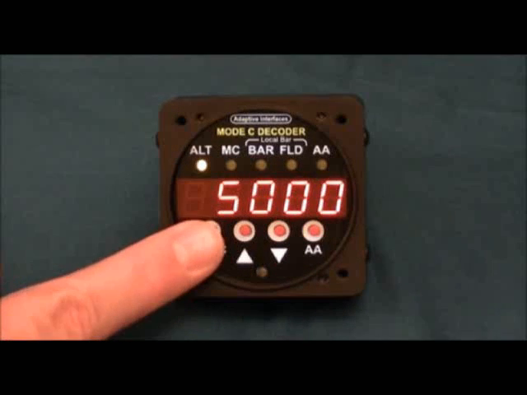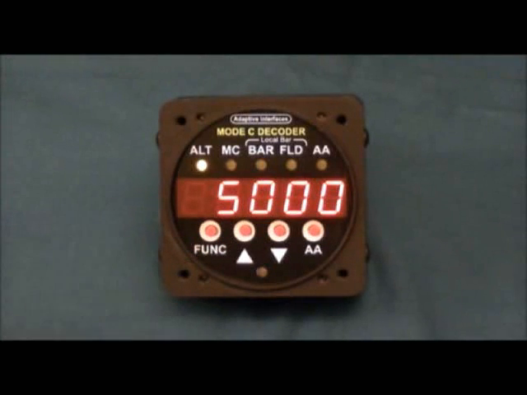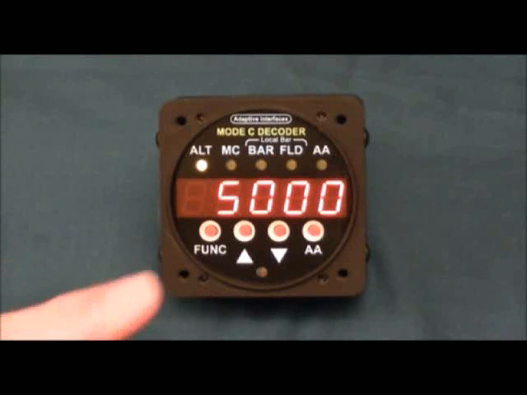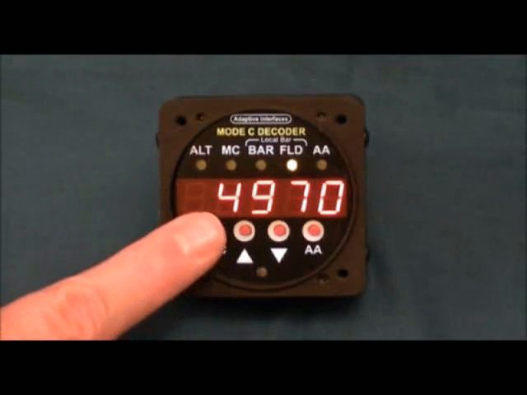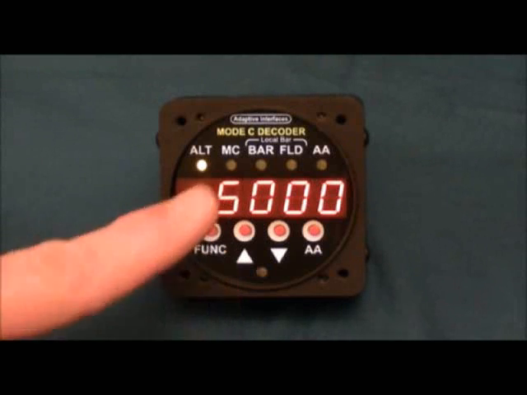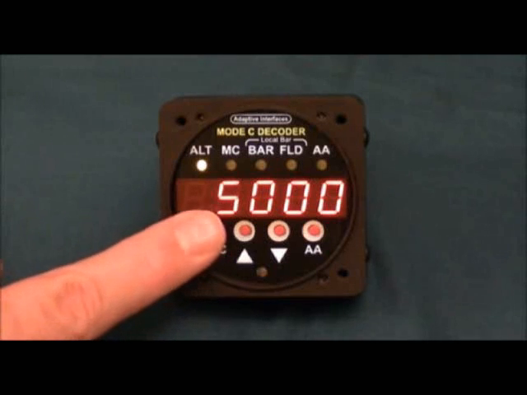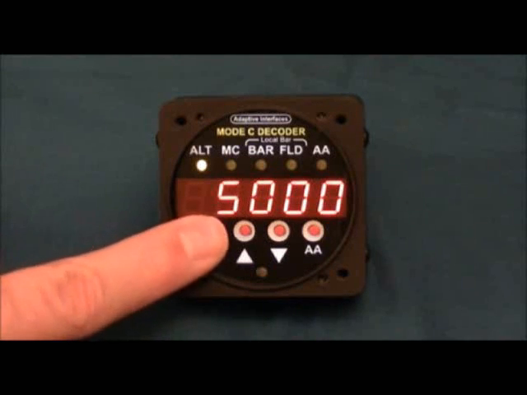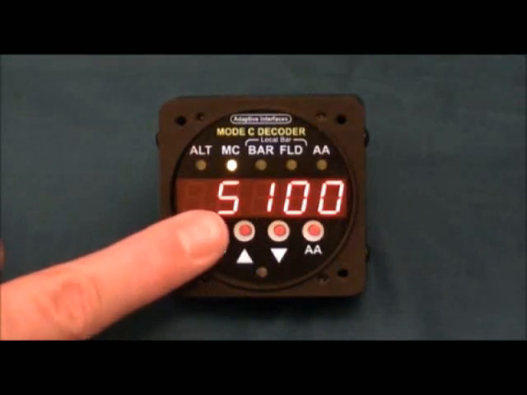So again, we can step through our functions. Our default function is the corrected altitude, because it's more useful information to have a corrected altitude and know the actual altitude that you're flying at than to see your raw mode C altitude. The default of the instrument is to show the corrected altitude, and after a while, if other functions are selected, the instrument will time out and go back to the default value, so that you always have to select the mode C value if you wish to see it. And again, we can step through these functions right now. Corrected altitude of 5,000 feet, raw mode C altitude of 5,100 feet.